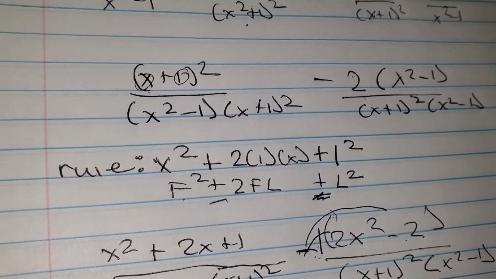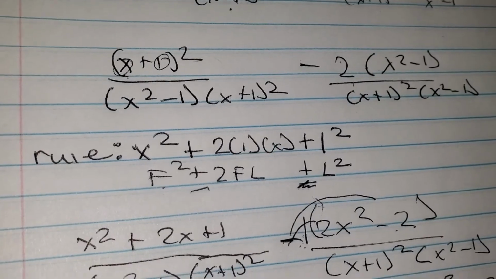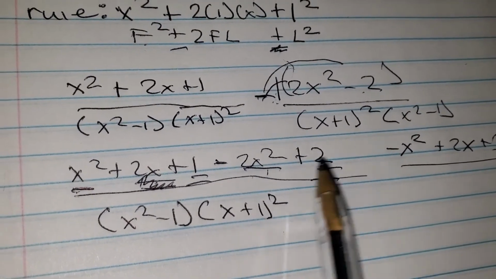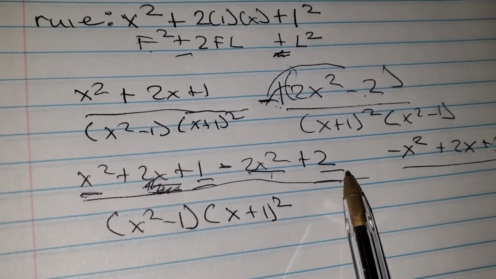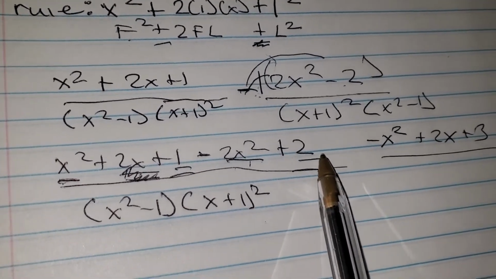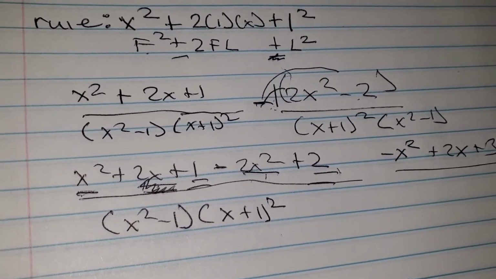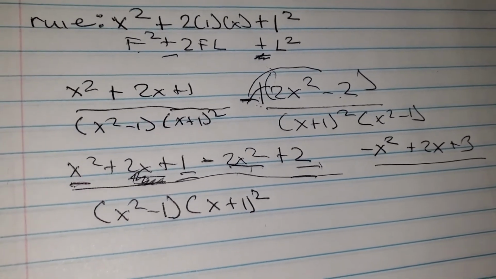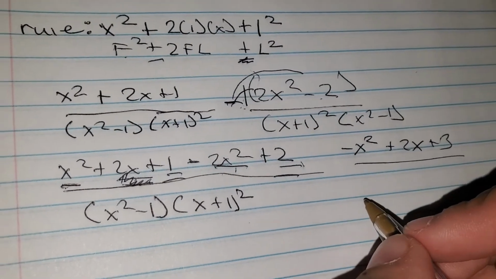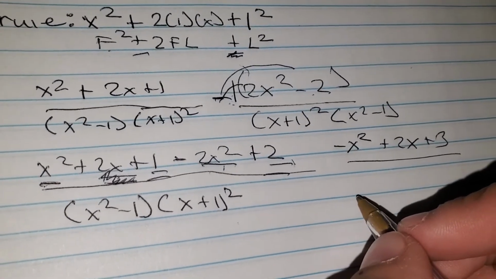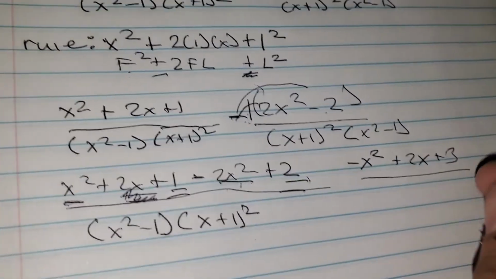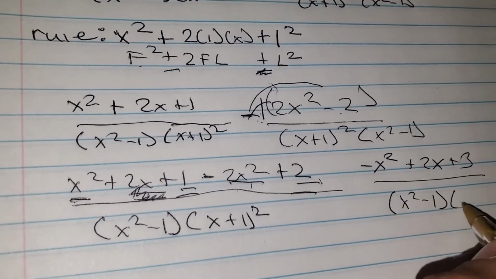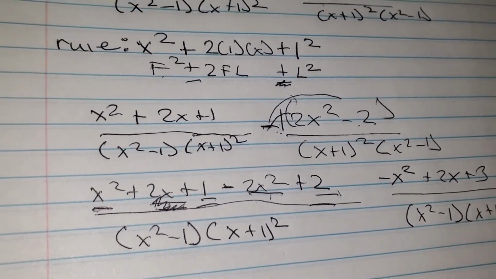The x squared pairs up with the minus 2x squared. Oops, you guys can't see that. The x squared pairs up with the minus 2x squared, and the 1 pairs up with 2, because that's how we combine like terms. As long as their powers are the same and their variables are the same, we can add them. If you guys want a refresher on that, go check out my video on combining like terms. And so we have the denominator x squared minus 1 times (x plus 1) squared.